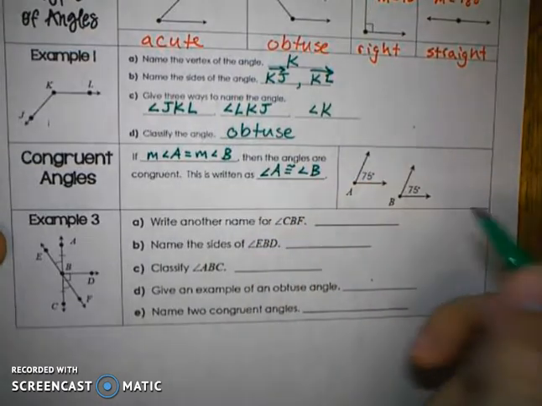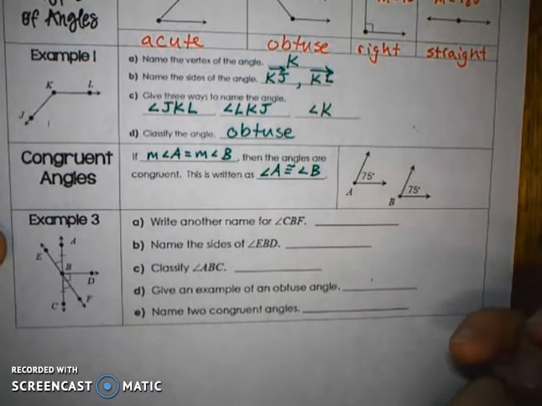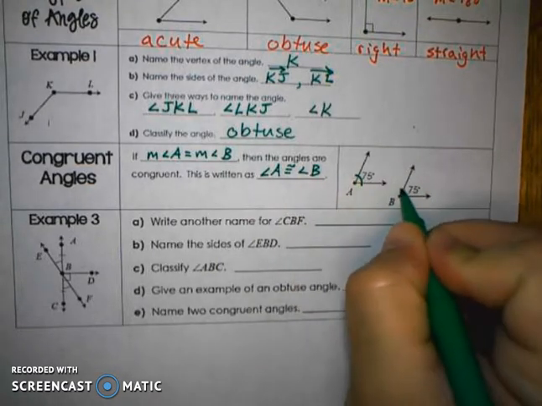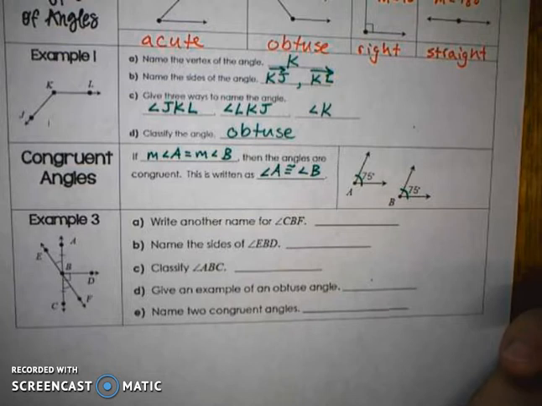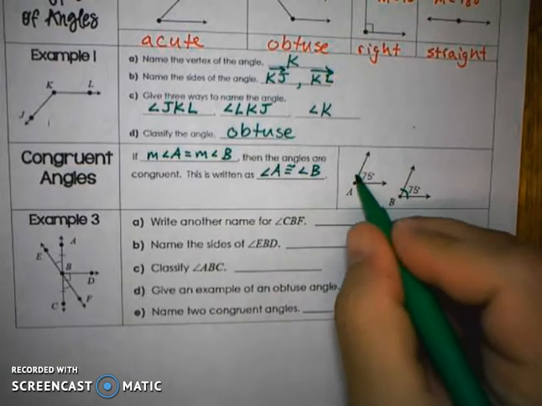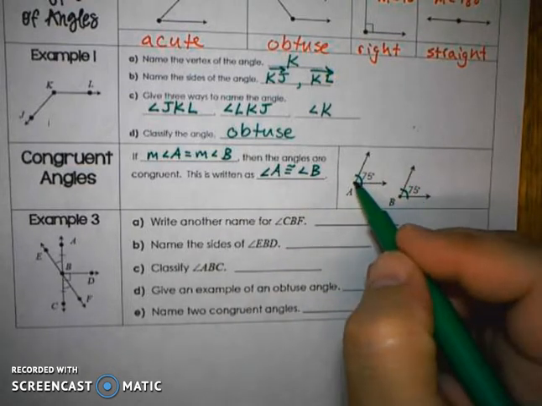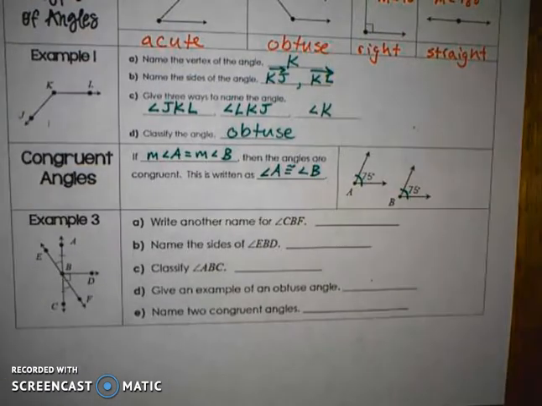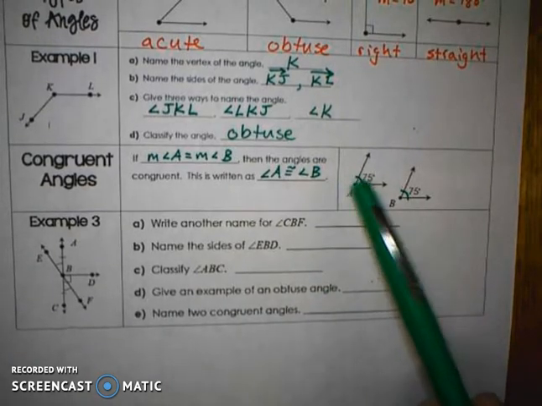And we can mark that either by putting 75 degrees in both, or we can mark with these arc measures, like that. So I want you to go ahead and mark angle A and angle B to show that they are marked as congruent angles. All right, so I've shown you how to mark that angles are congruent.